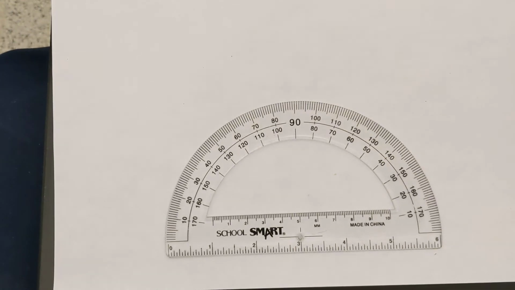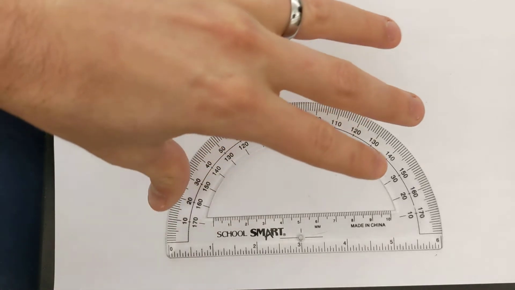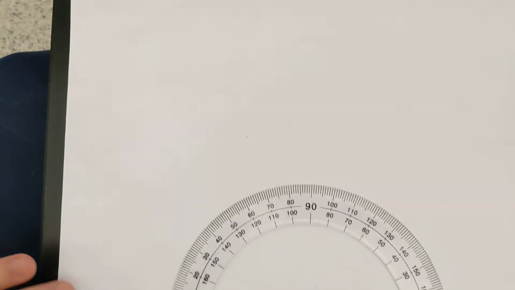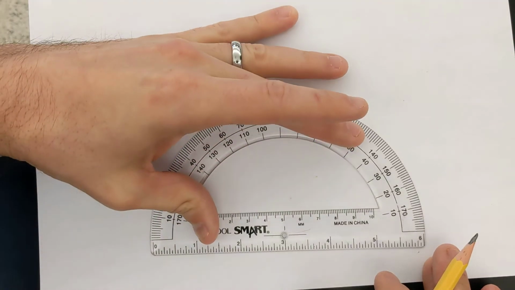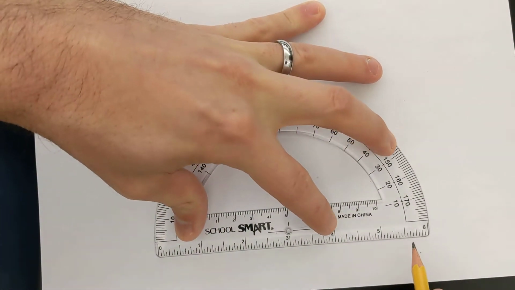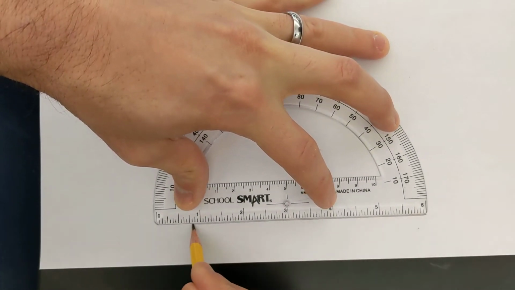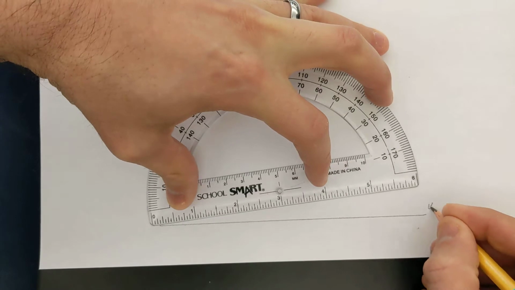Okay, I'm going to model how we can create lines of insulation for our insulation performance assessment. I have here just a blank sheet of paper, and I'm going to model creating a ground line and a normal line first. For our ground line, we're going to arbitrarily choose a place on the paper to create a flat line. We can label that ground.